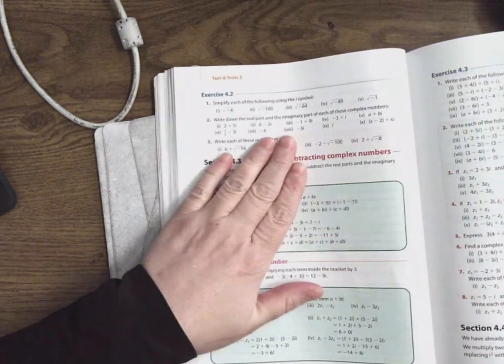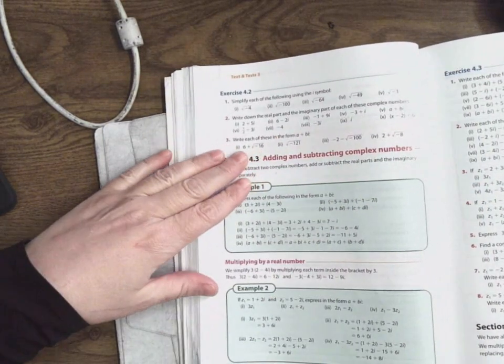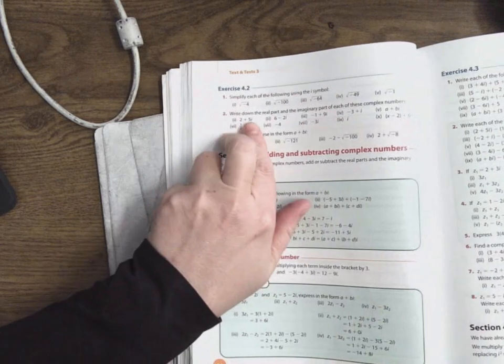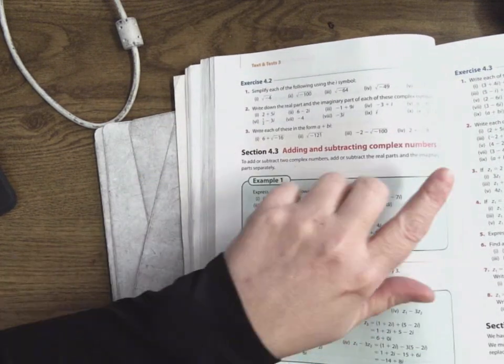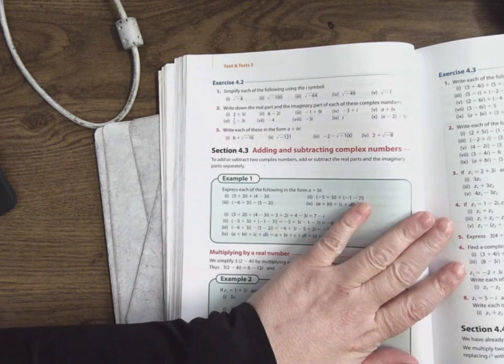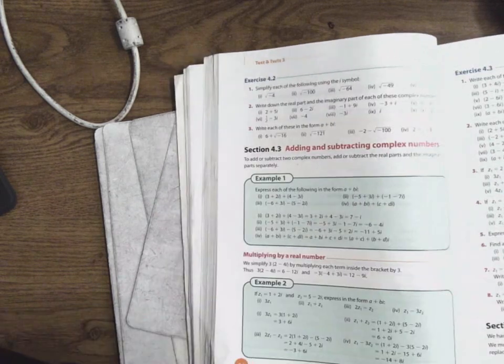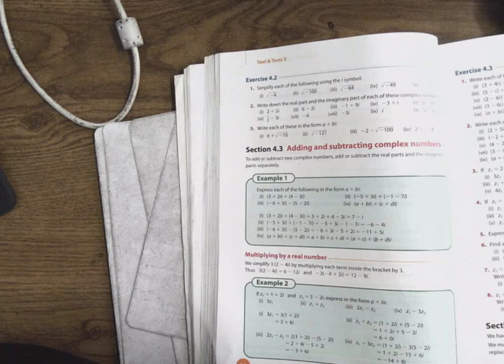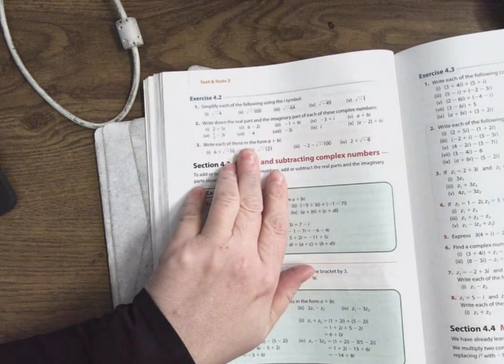Okay, so last night's homework, page 94, 1, 2, 3 and 4. Were you okay with 1? The answer is 2i, 10i, 8i, 7i and i, or 1i. 1i, same thing. Are we okay with that?